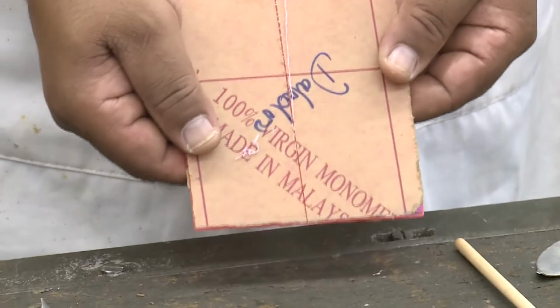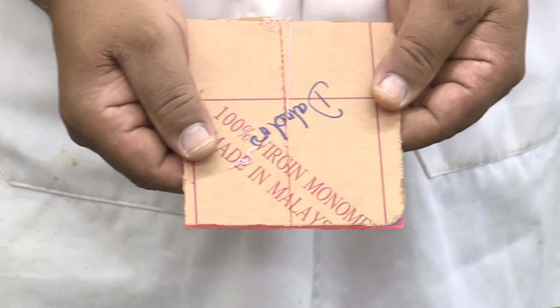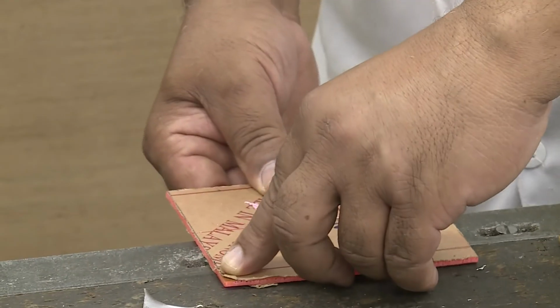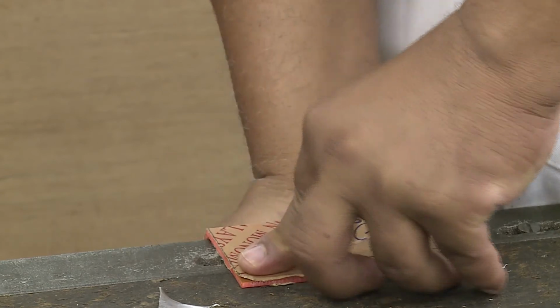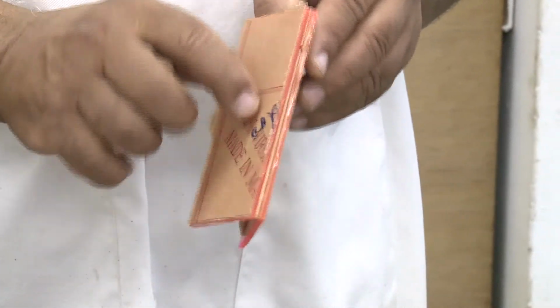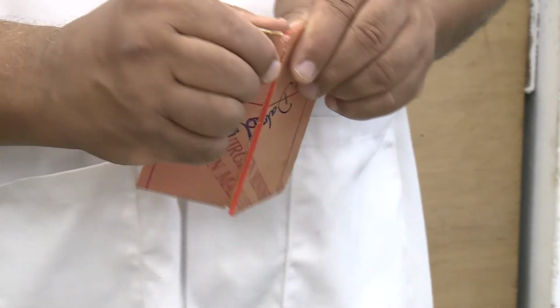Now I'm going to snap off one part of the plastic by applying some pressure. As you can see, now the plastic is cut into two parts.